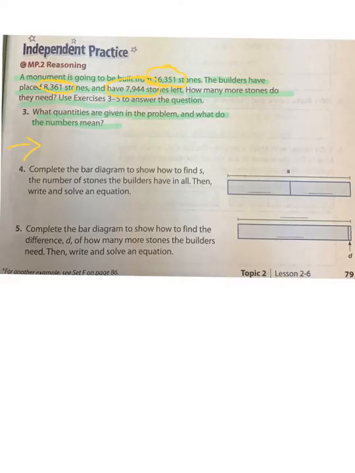Number 2, complete the bar diagram to show how to find S, which would equal the number of stones the builders have in all. Then write and solve an equation. Make sure for your equation that you write an equal sign. This is where you write how many they have already.